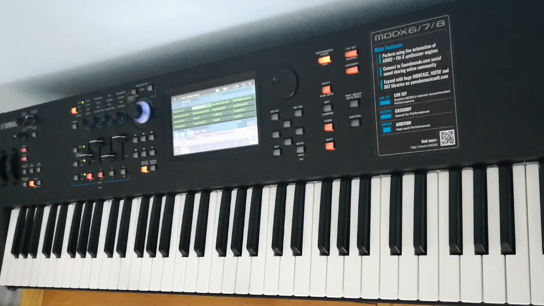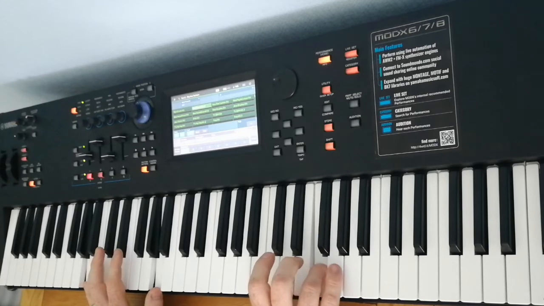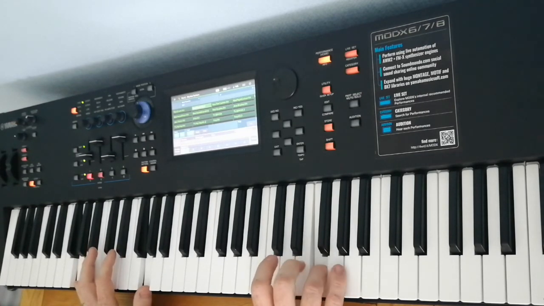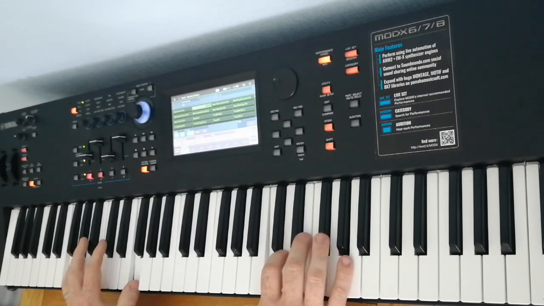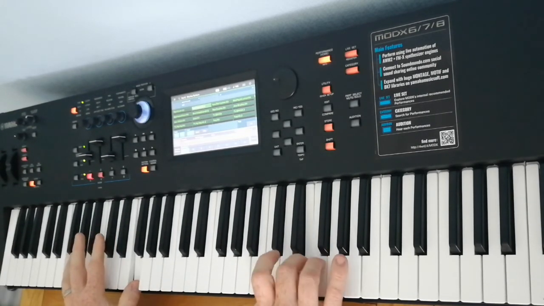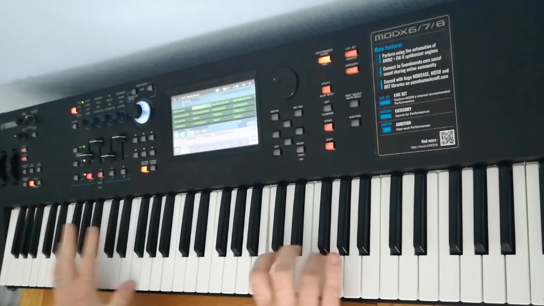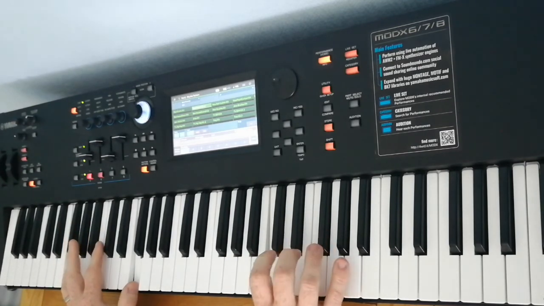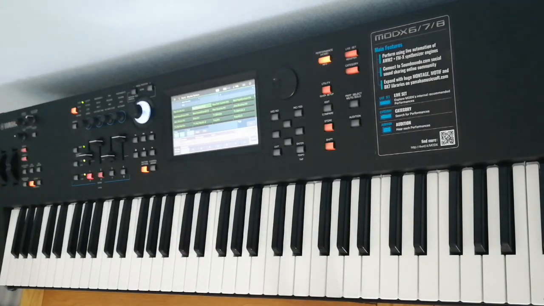So you could do this. If you think about it in the key of C major, you could come up with a little pattern. Yeah, so just come up with a little pattern in a key and then move the bass notes around within the key.